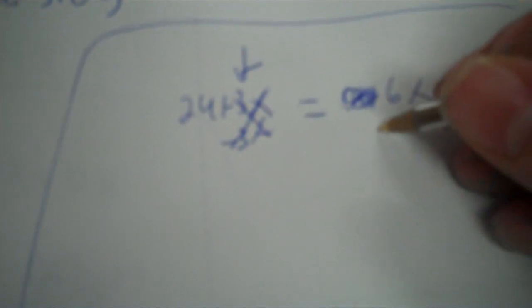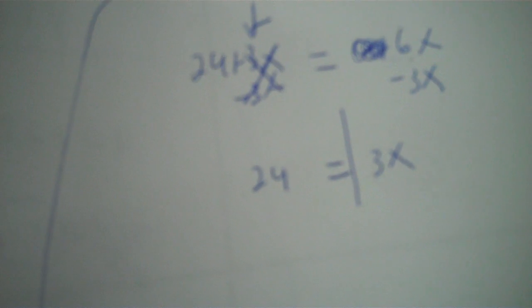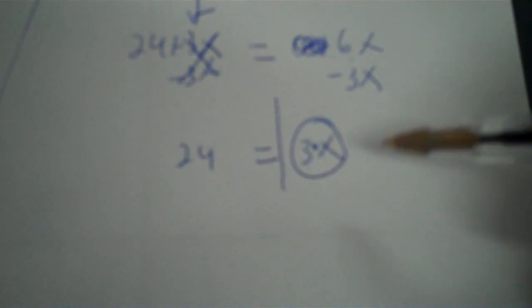Take it out of there by subtracting it since it's positive. Line up the equals, and you have 24. 6 minus 3 is 3. So x is on this side with times 3. So then all we need to do at that point is divide by the 3, and then we have solved for x. So we have 8 and x. So 8 days.